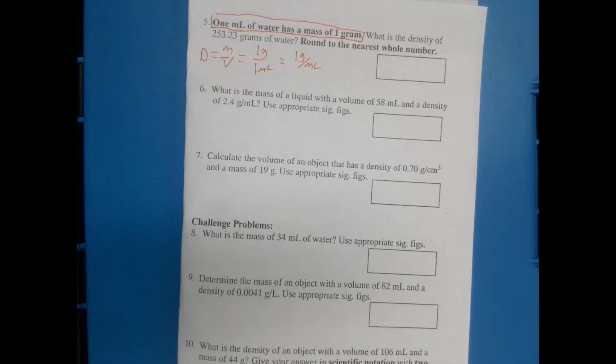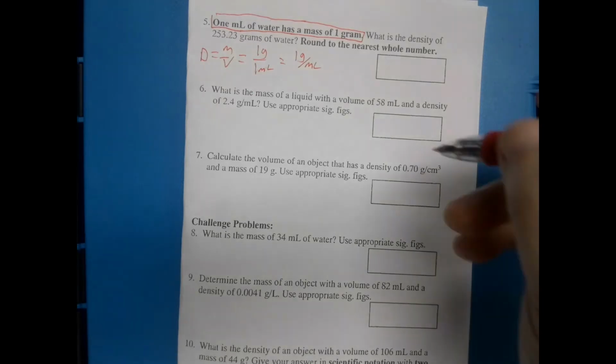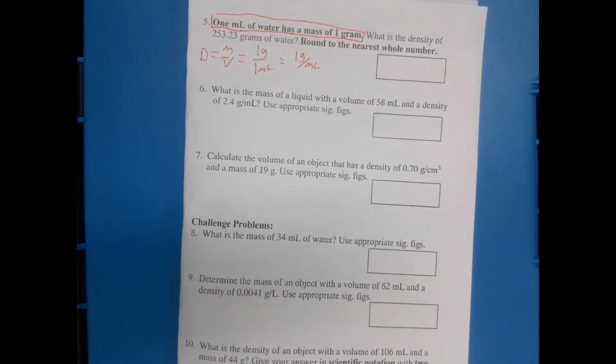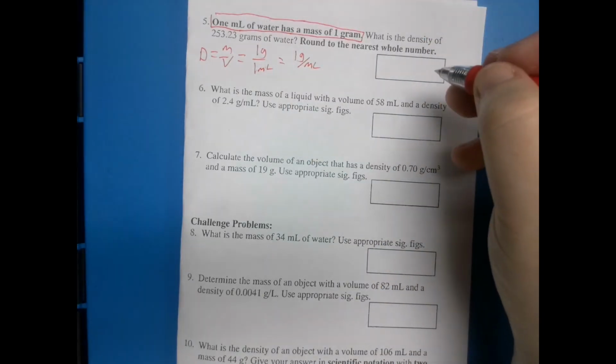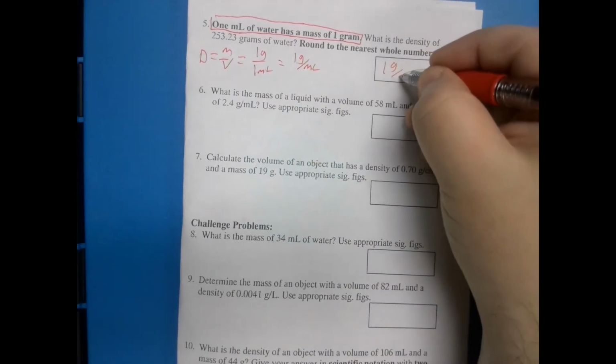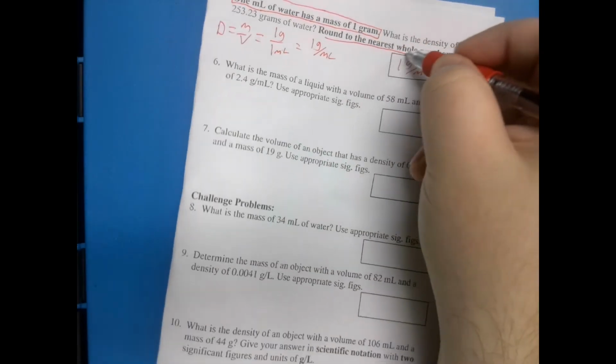Intensive, right? Let's see. An intensive property is a property that does not change as the amount of matter changes. So, what would be the density of water in 253 grams? Still 1 gram per milliliter, rounded to the nearest whole number.